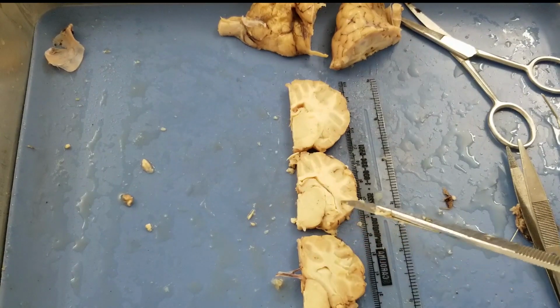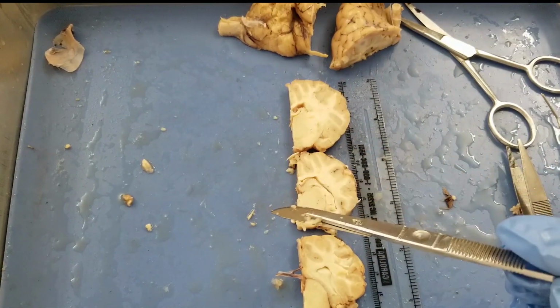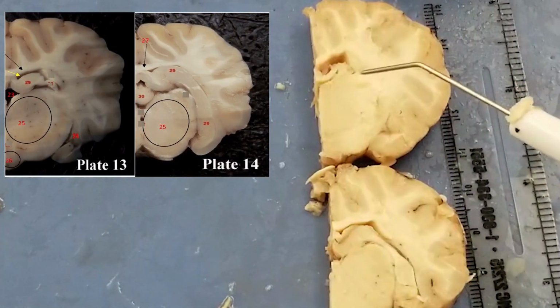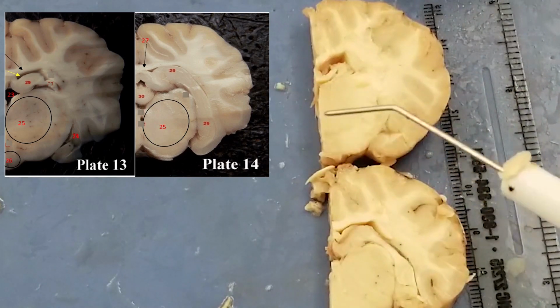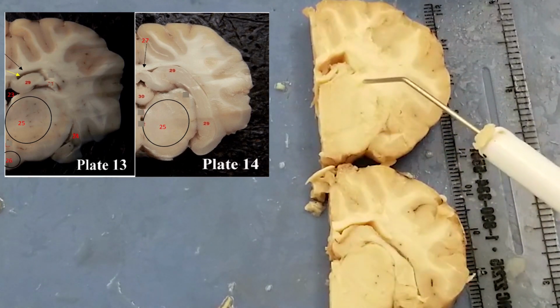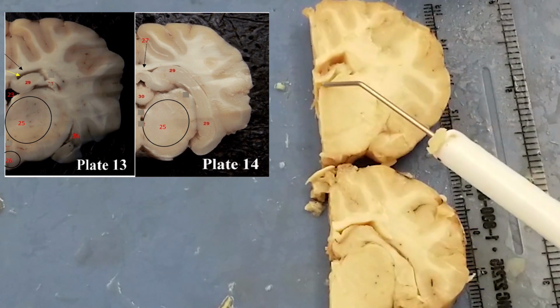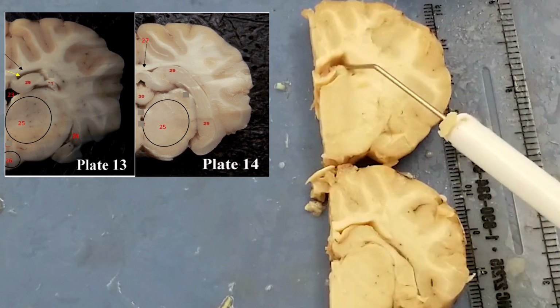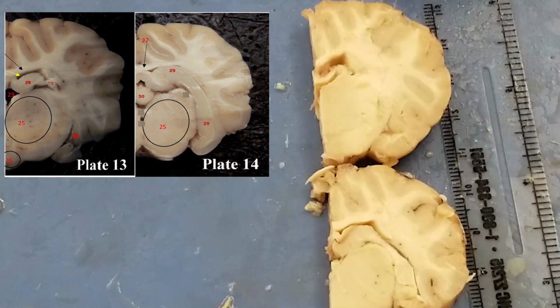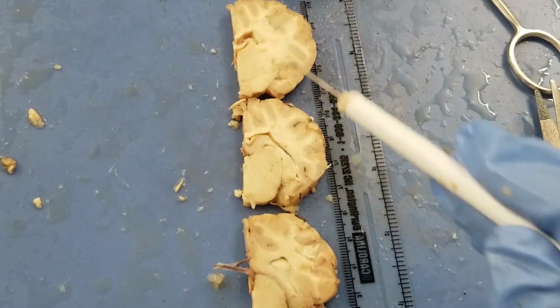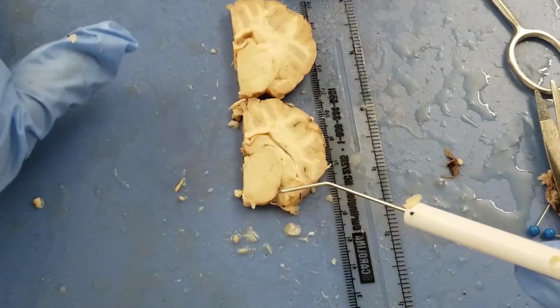Okay, so next thing, we need to match the slice with our plate in the lab manual. So first one, we want to find one that looks like plate number 13. I think this one looks like number 13 a lot because you have this small piece of structure here and you have holes underneath and then the holes are above. And this one looks like number 14 a lot because you have this long structure in here and this big chunky structure. Now because all the structures we need to identify are on these 2 plates, I'm going to leave that thing aside.